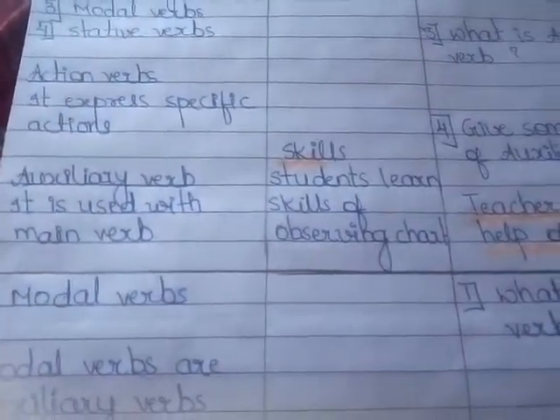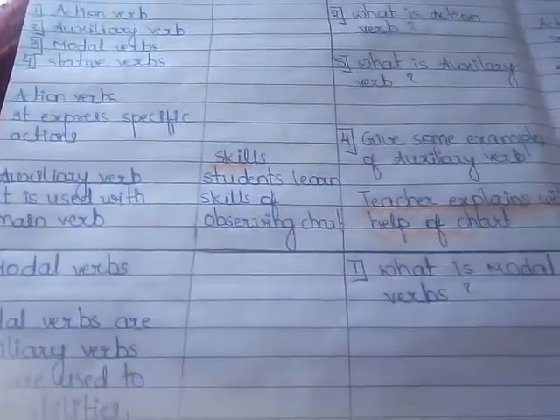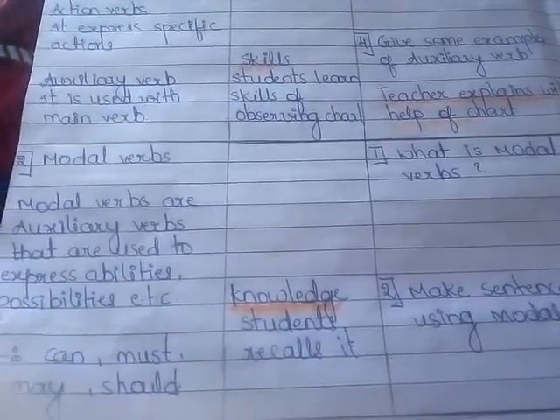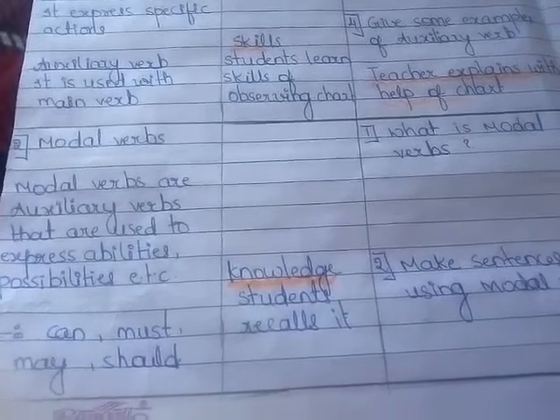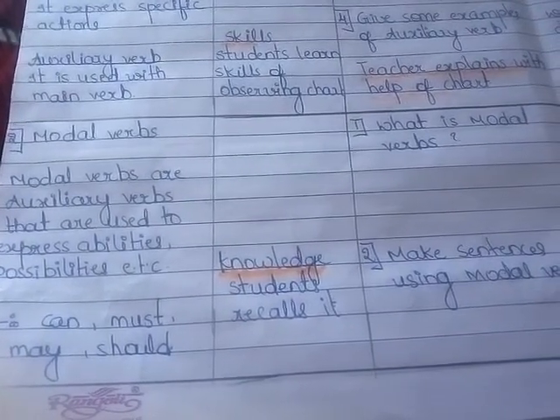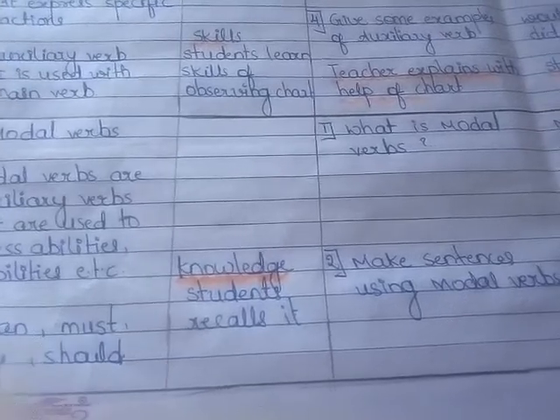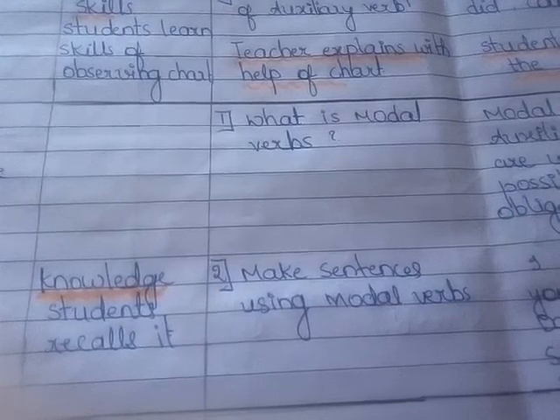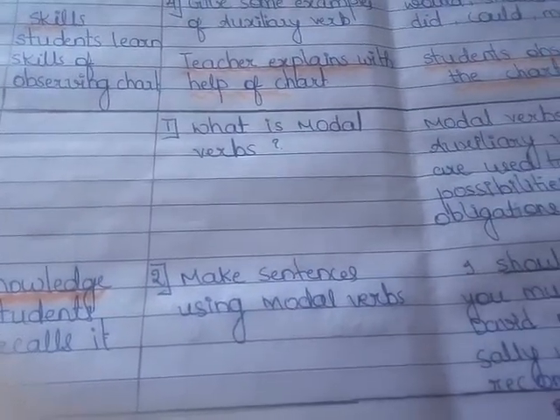Then second presentation. For second presentation I have written here modal verbs. I have written the definition of modal verb, and I have mentioned here some examples. And after explaining everything properly, we have to ask questions related to that. First question is, what is modal verb?